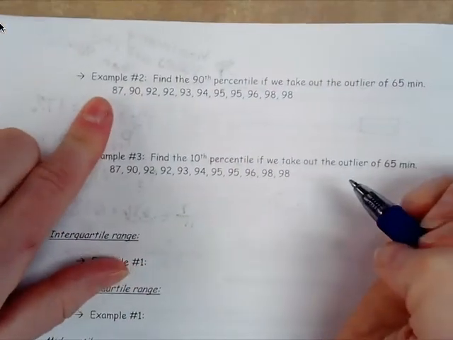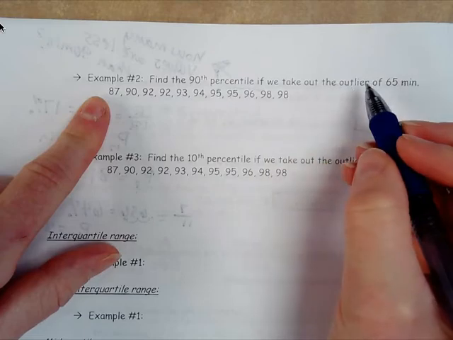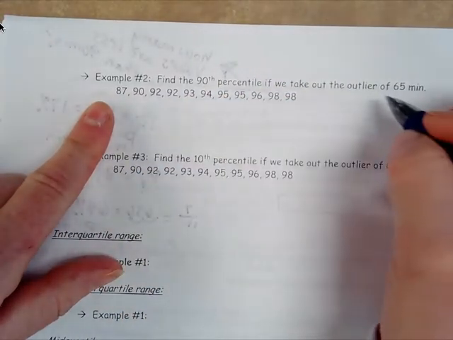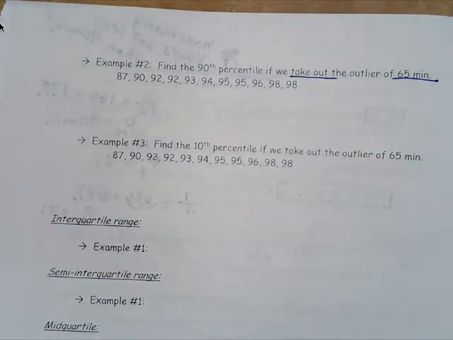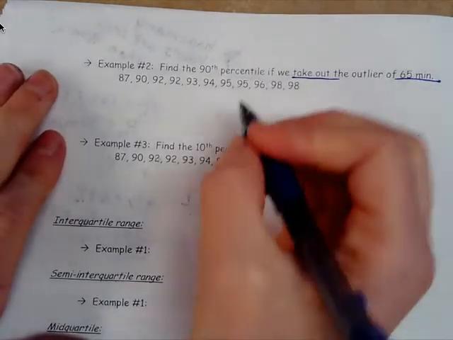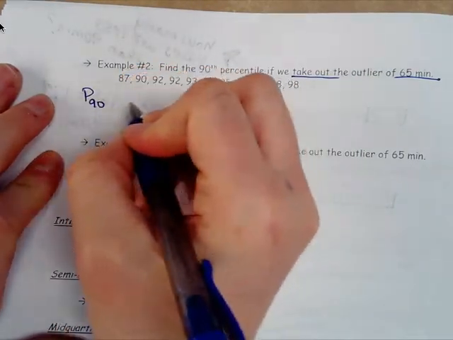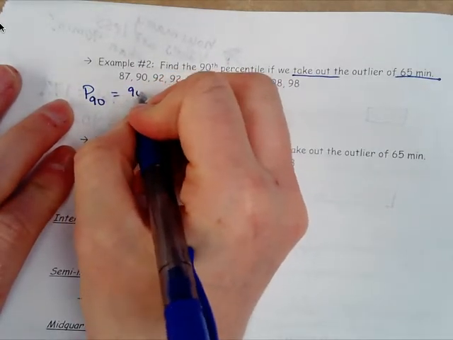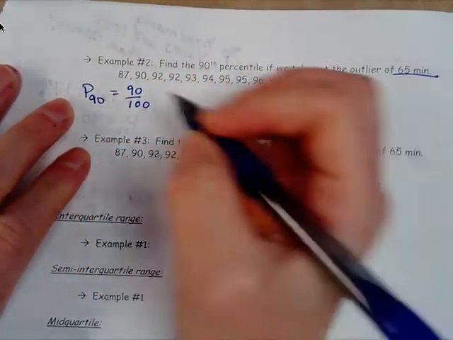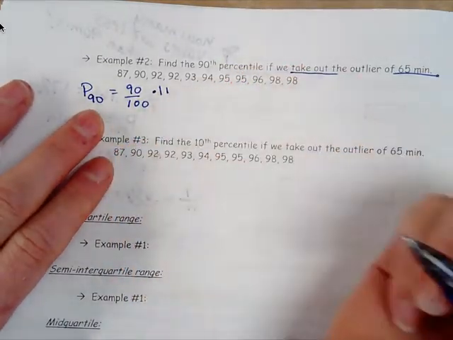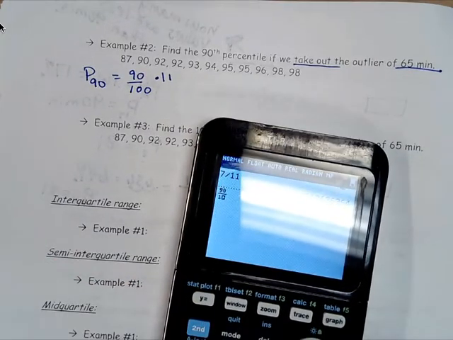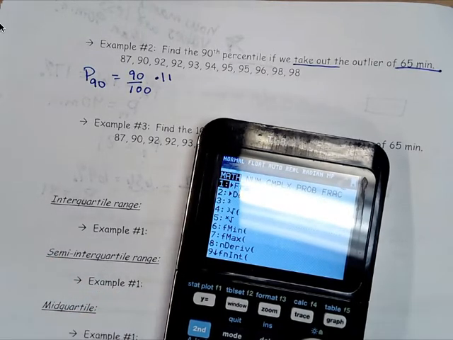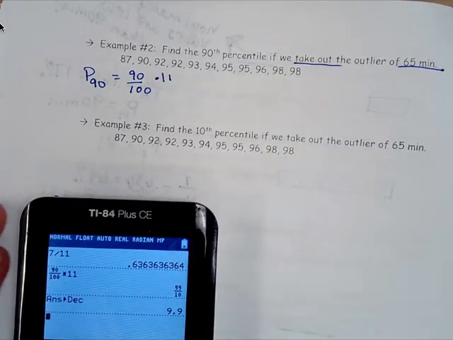Okay, let's find the 90th percentile if we take out the outlier of 65 minutes. So now we no longer have an even number of data values. We have an odd number. So 90th percentile, P90, is found by doing 90 out of 100, and then multiply times how many values we have. Now we only have 11. I need to make that into a decimal. 9.9.